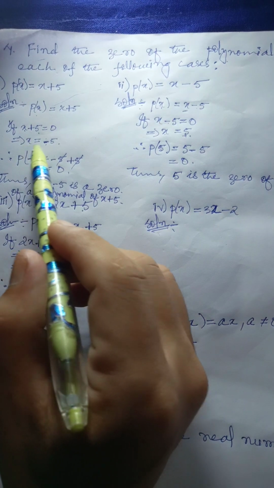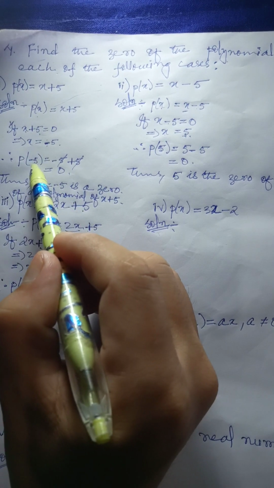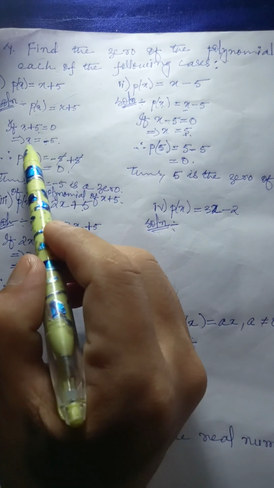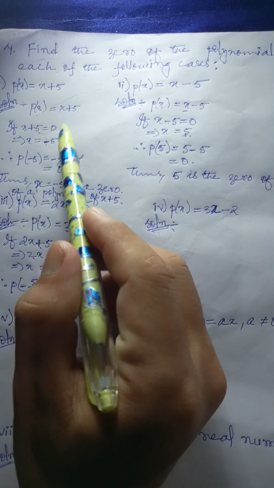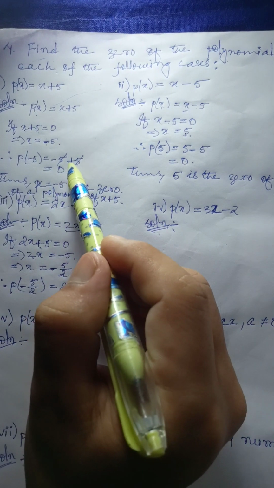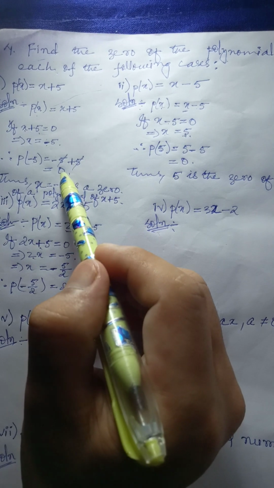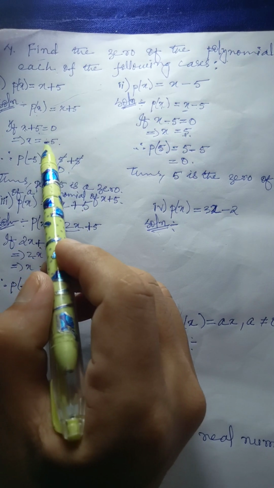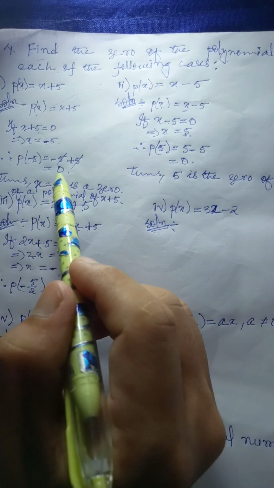Then what is the value of x that we have now? That is minus 5. Here, instead of x, we have to put the value of x, that is minus 5. So minus 5 plus 5, that is minus 5 plus 5, is how much? 0. And by using the value x is equal to minus 5, we can conclude that the value of p of x, that is p of minus 5, is 0.